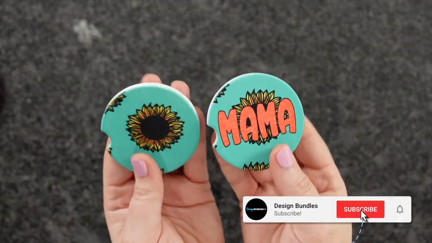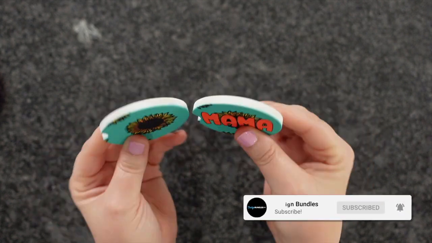Today I'm going to show you guys how to sublimate car coasters. So let's go ahead and get started.